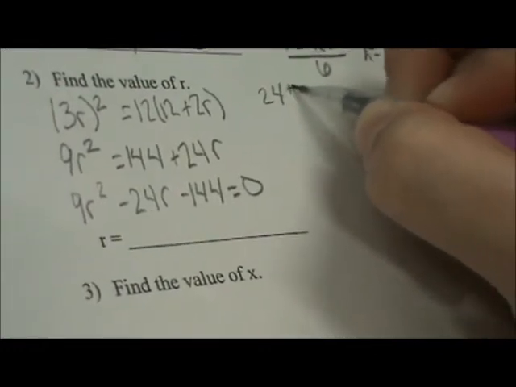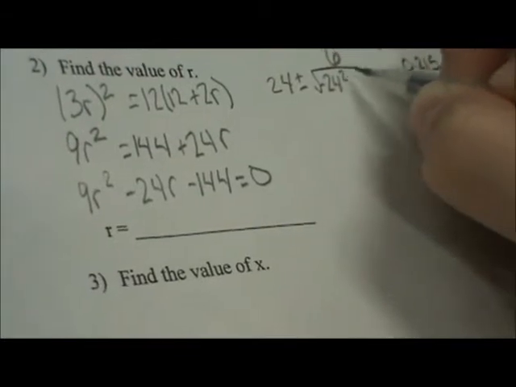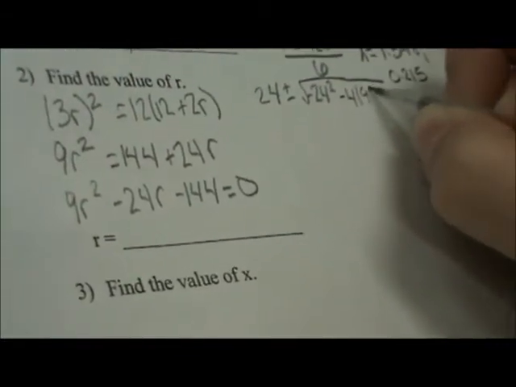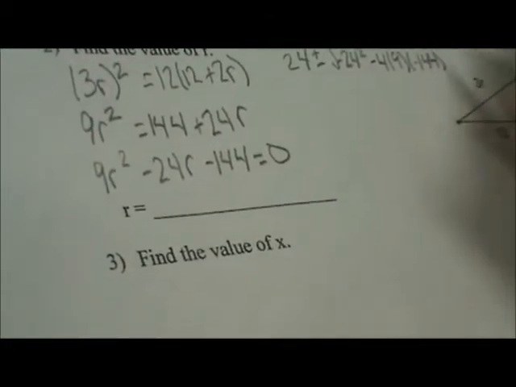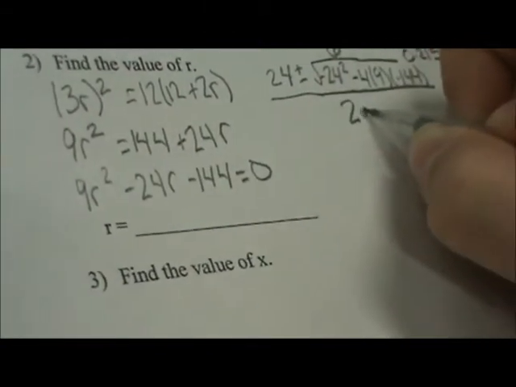And then you need to use the quadratic equation again, so you will get 24 plus or minus the square root of negative 24 squared minus 4 times 9 times negative 144, all of that over 2 times 9.